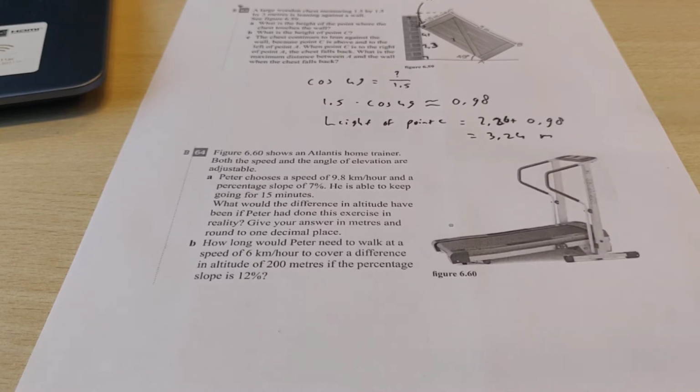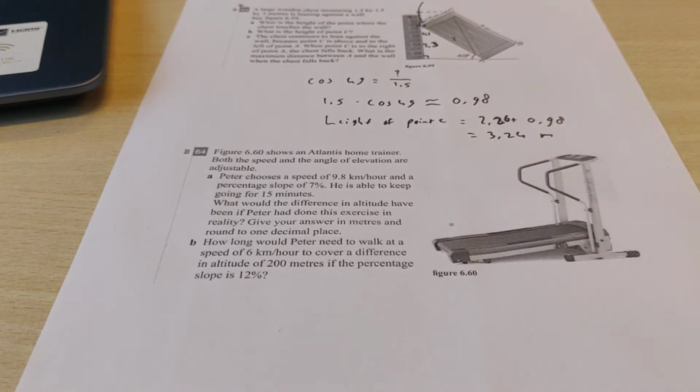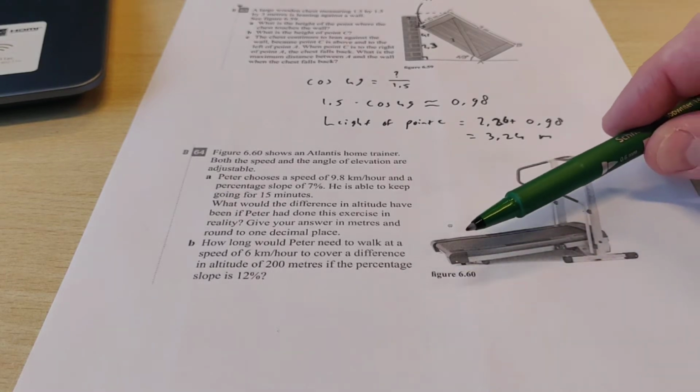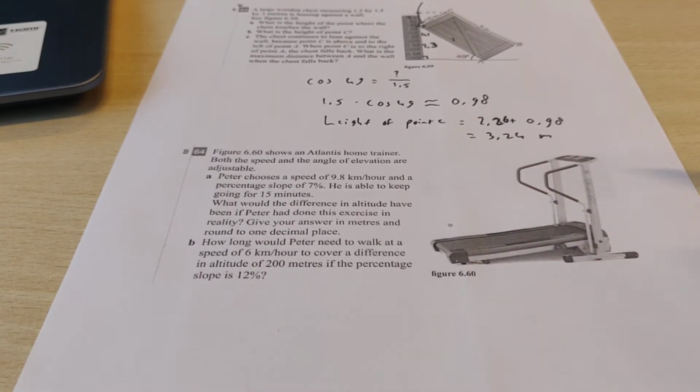Alright, there's another video for 3VT about exercise 64, and that's a very difficult exercise. It's about an Atlantis home trainer, and both the speed and the angle of elevation are adjustable, so you can make this more like that, so it's harder to walk on. Peter chooses a speed of 9.8 kilometers per hour and a percentage slope of 7%.